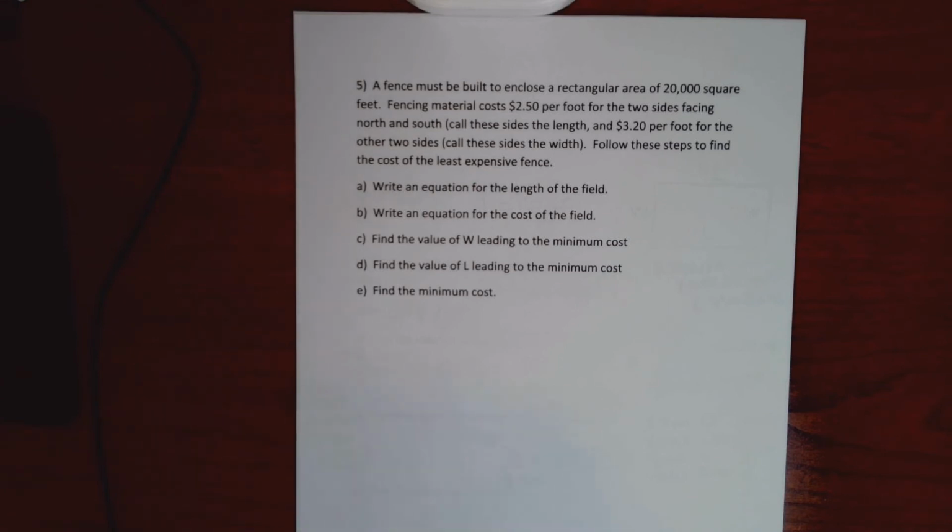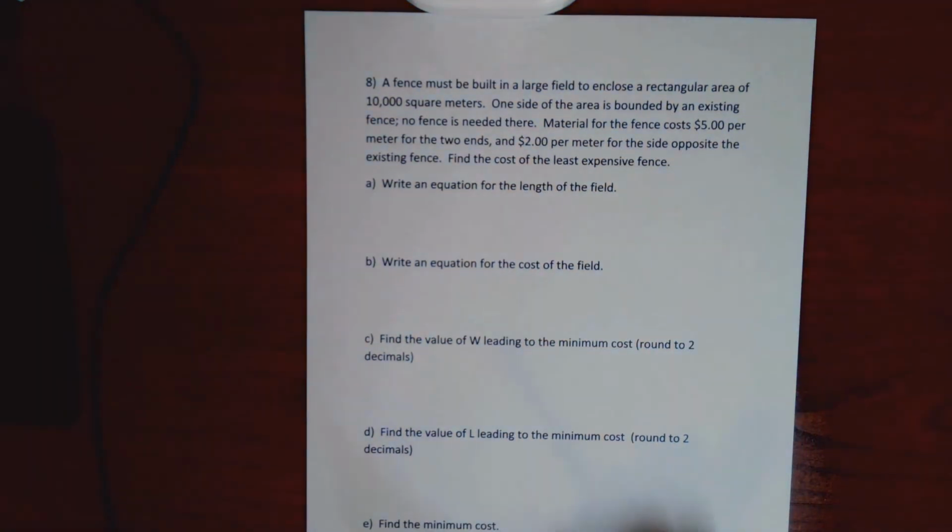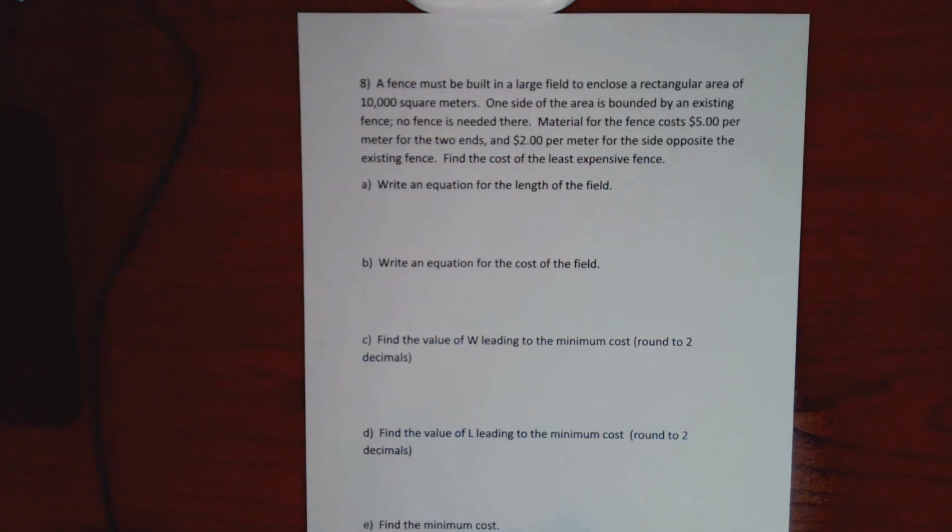Do one more problem and we'll call it the end of this section, even though I'm not doing the very, very end problem. But I think these are the important problems. So let's walk through 8. It's the same idea. I'm fencing a rectangular region. I know the amount of area that I need to enclose, and I'm trying to minimize my cost.